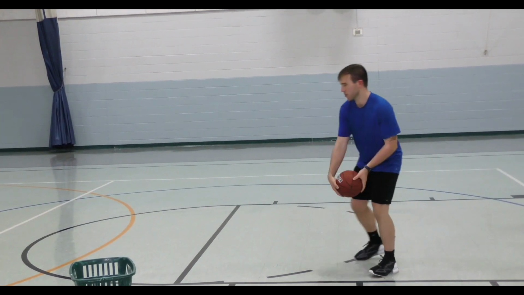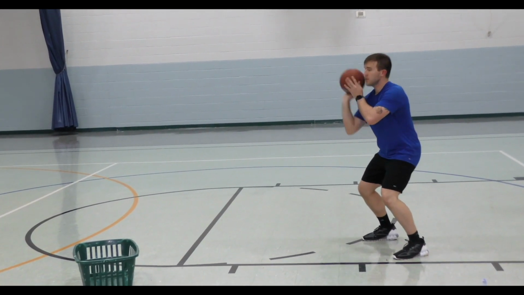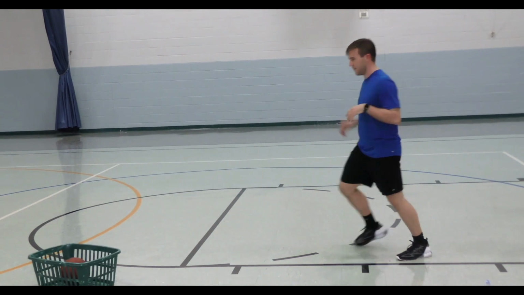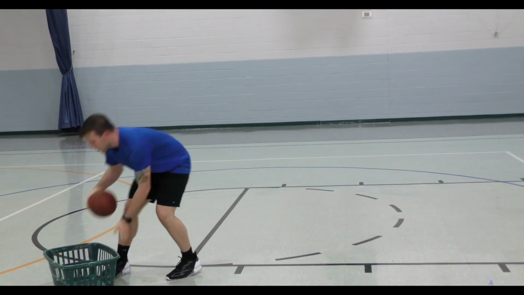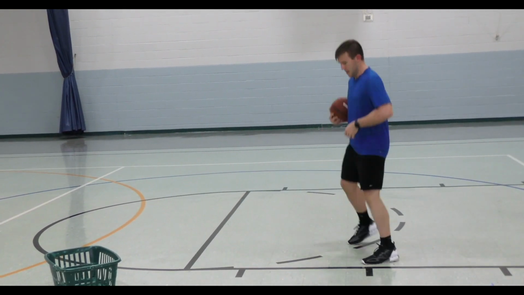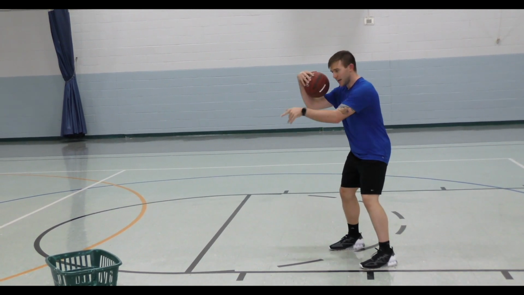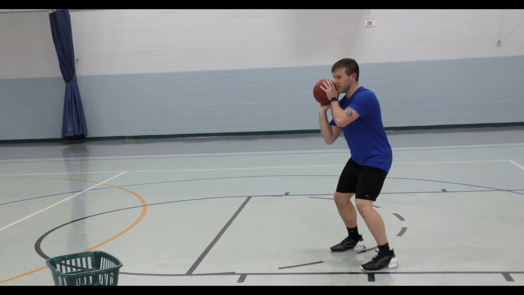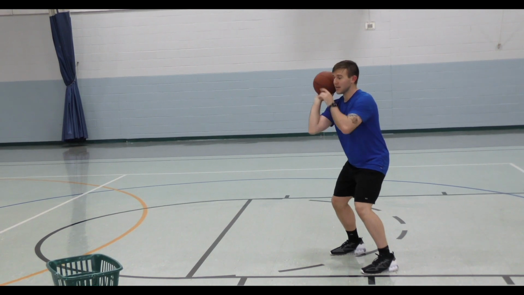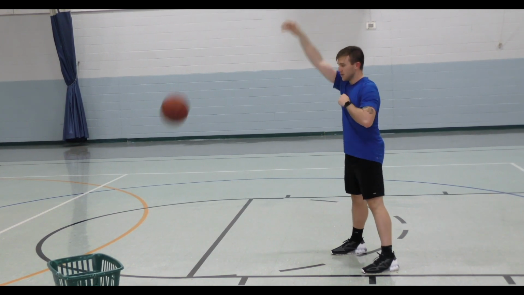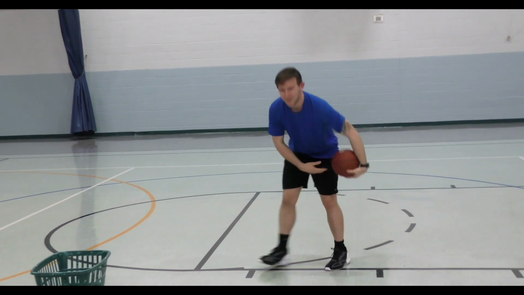We're going to go quickly. Balance and in. Very good. Remember, flick of the wrist. One last time. Balance. Eyes are on the target. Flick of the wrist here. That's the last one. Elbows locked. Then flick of the wrist. And I missed. But that's okay.